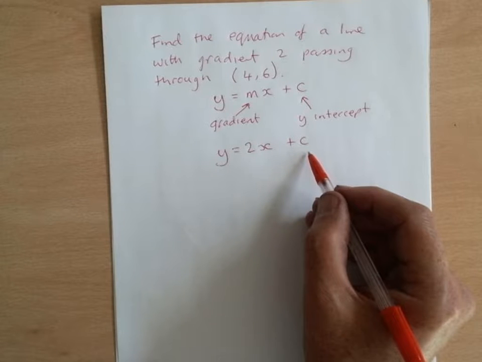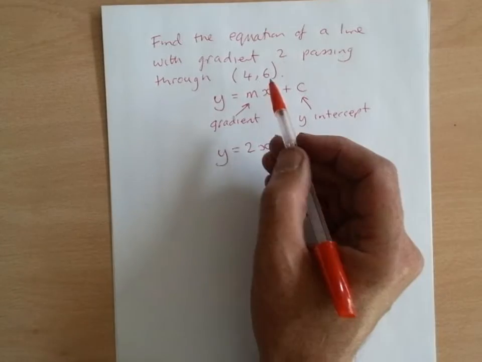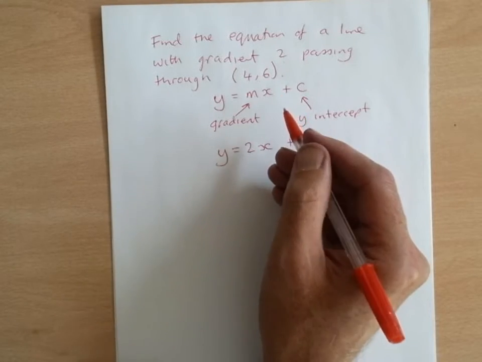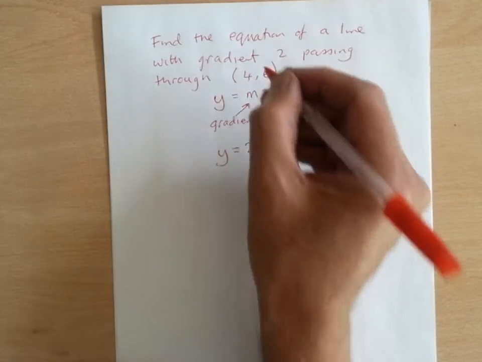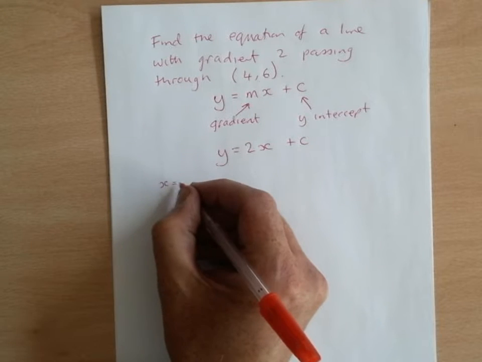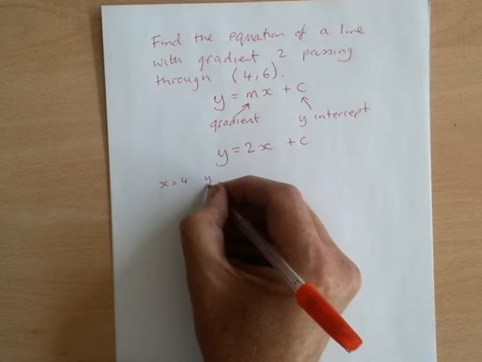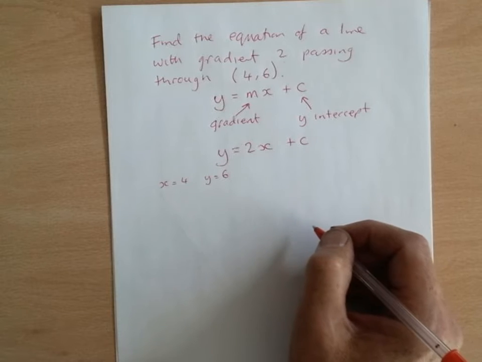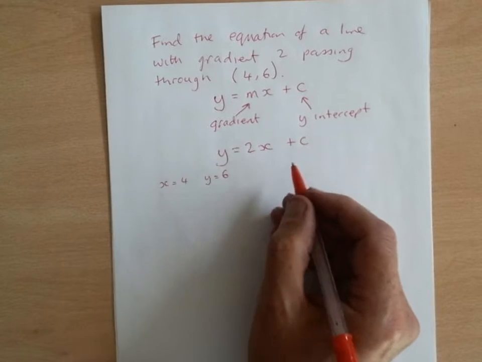The question tells us that this line passes through the point (4, 6). So the x value is equal to 4 and the y value is equal to 6. We can substitute these numbers in order to find c.